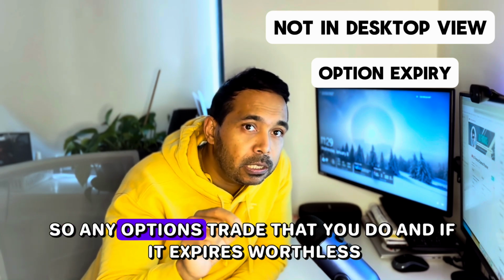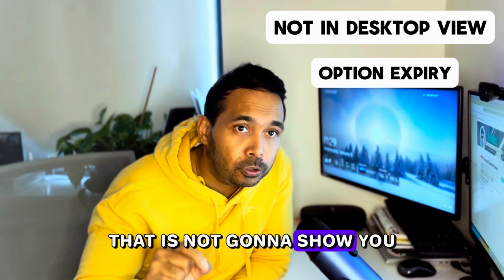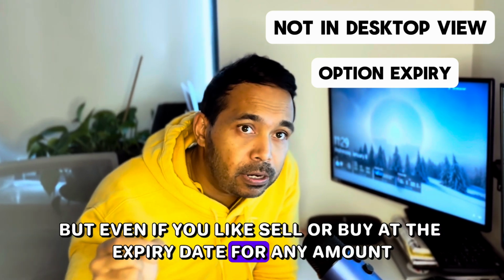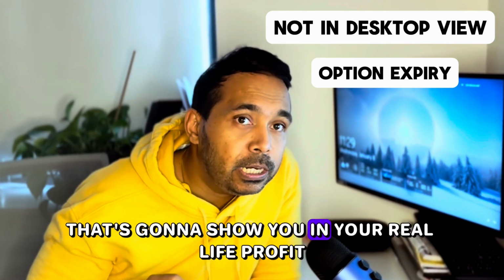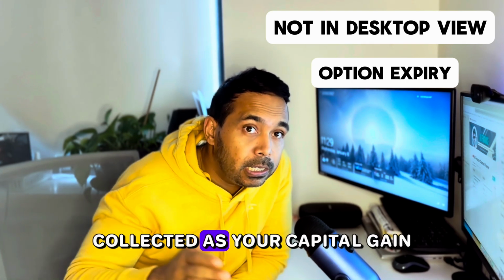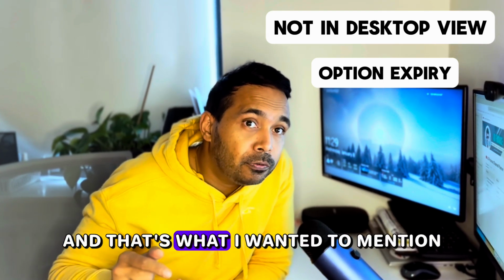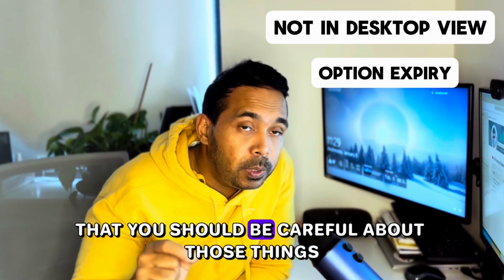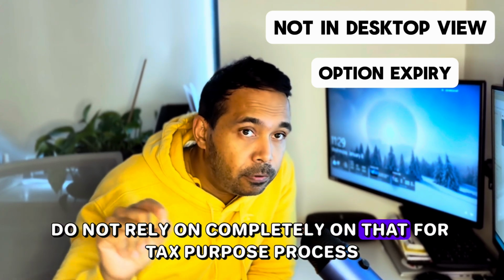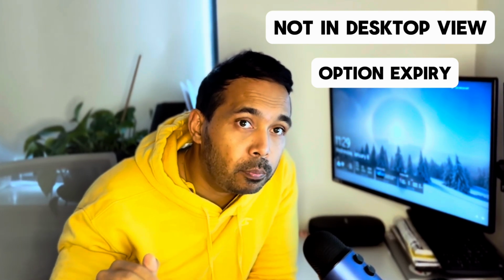So any options trade that you do, if it expires worthless, that is not going to show. But even if you sell or buy at the expiry date for any amount, that's going to show in your realized profit. So even though that profit is going to be calculated as your capital gain, it's not going to show in your realized profit. And that's what I wanted to mention, that you should be careful about those things. Do not rely completely on that for tax purposes. You should always have a separate sheet to manage your profit and loss.